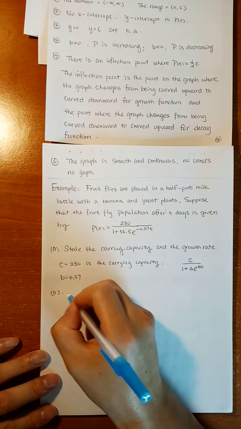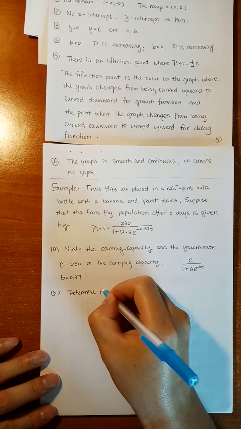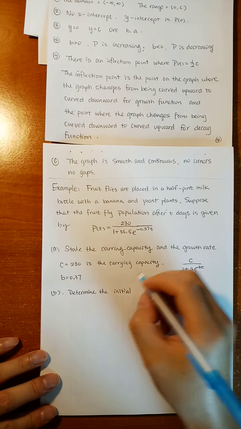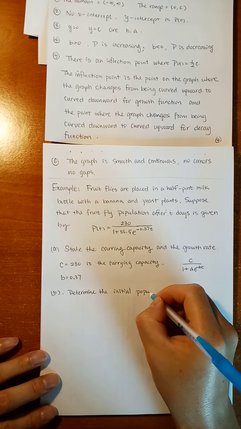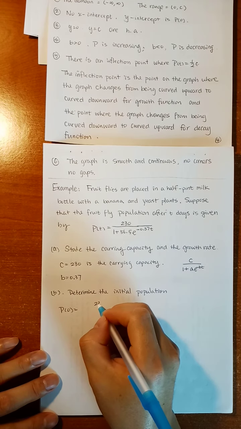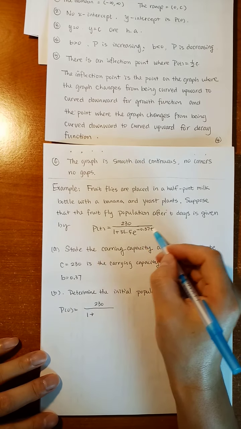Question 2. Determine the initial population. The initial population is always P of 0, so it's 230 over 1 plus 56.5 times e to the 0, and the exponential is 1.